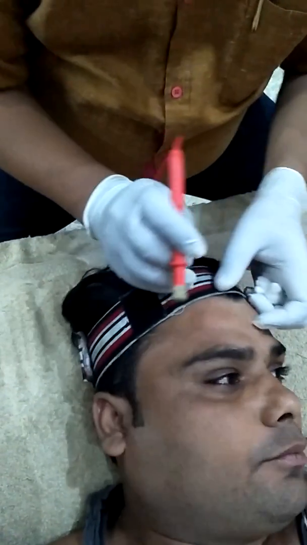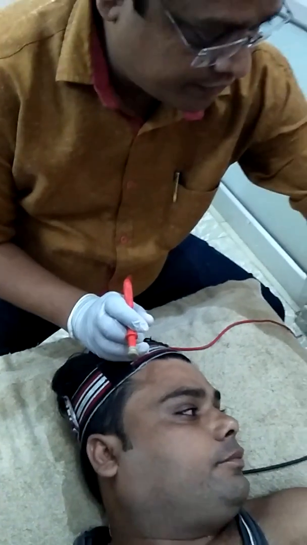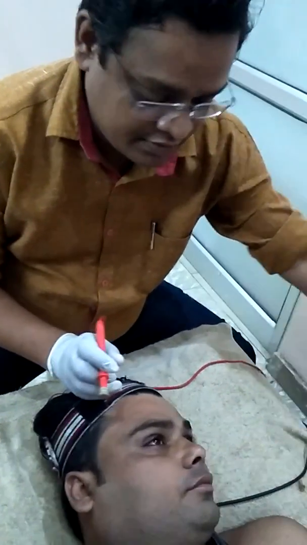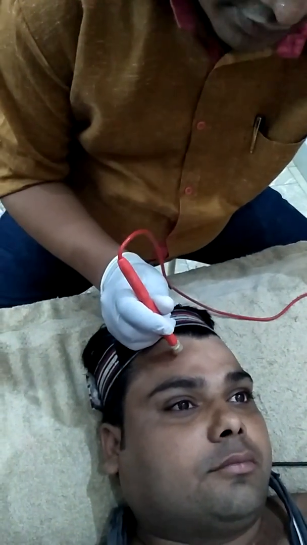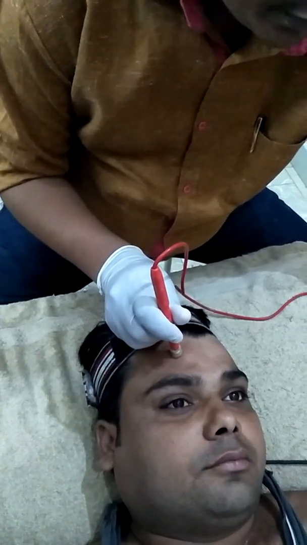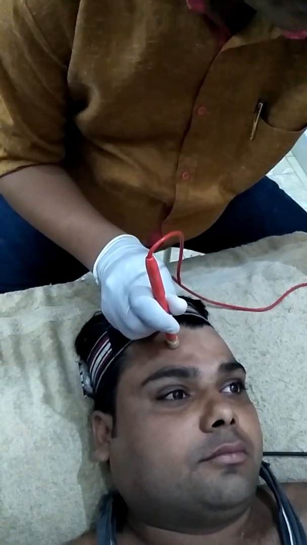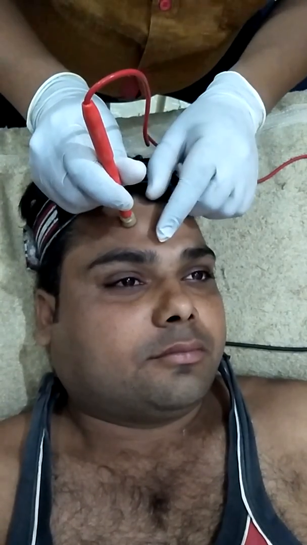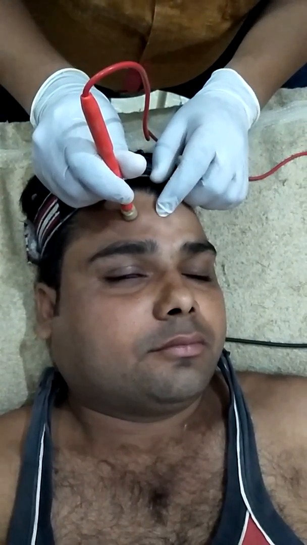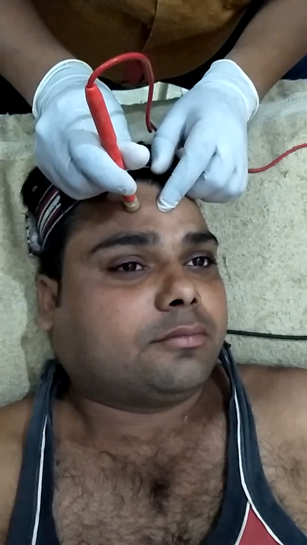This is the frontalis muscle motor point. Okay? Okay. You see the contraction of the frontalis muscle.